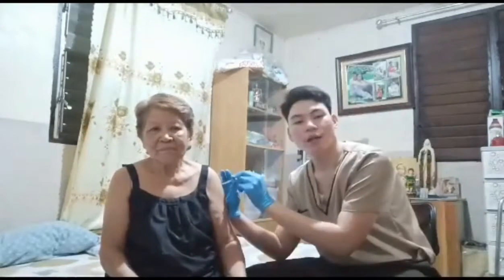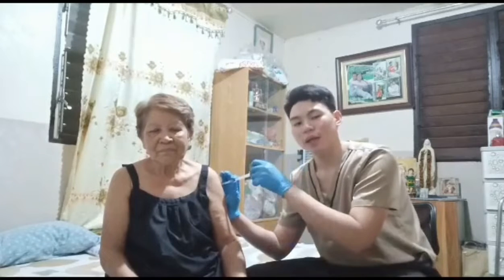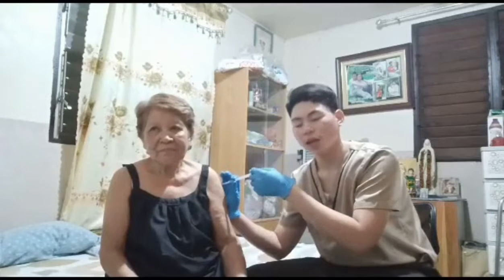Next, hold the barrel of the syringe. Then aspirate by pulling back with your dominant hand. Aspirate for 5 to 10 seconds.